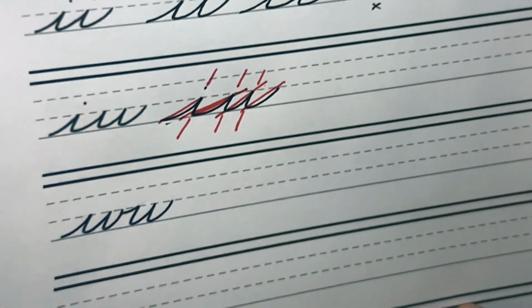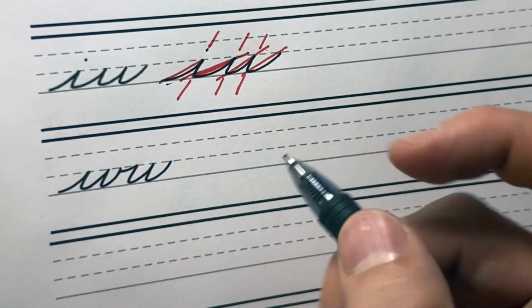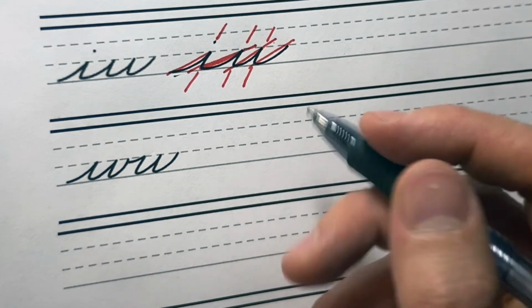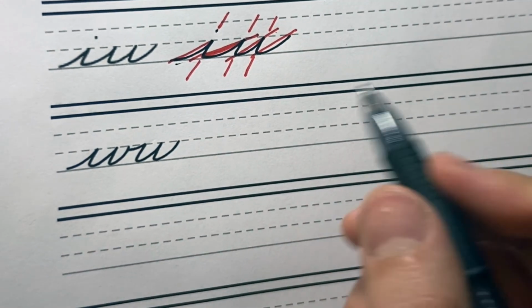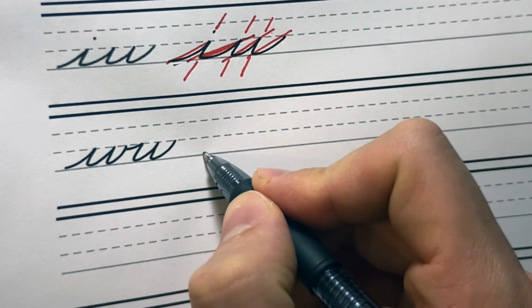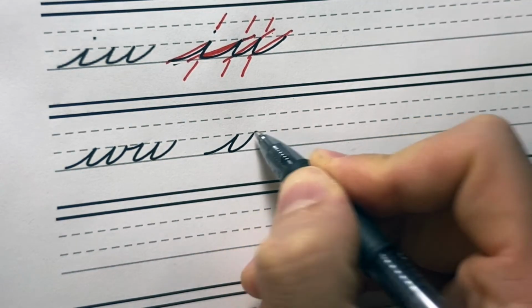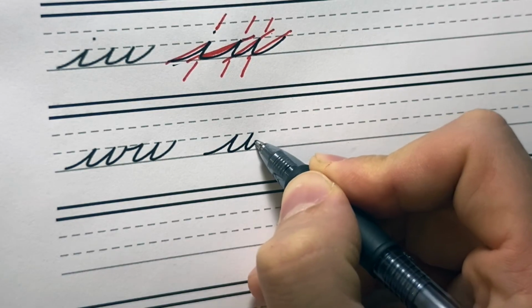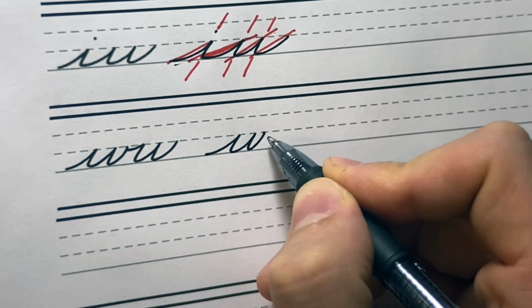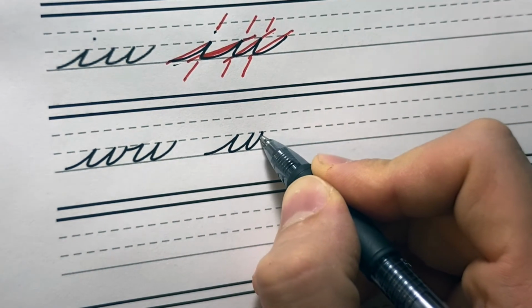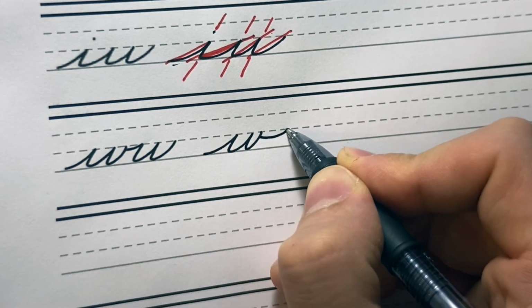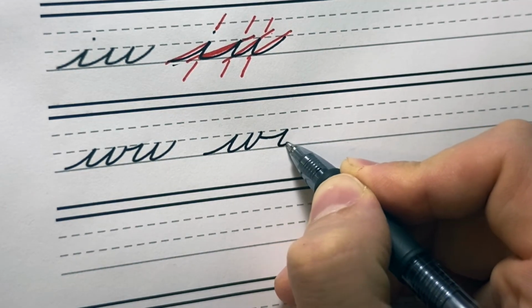Now let's look at the double U and the U connection. This one has a little bit of a twist to it, a different type of connection. And I'll just go ahead and demonstrate it. I'll make my W first. Come up a little steeper on this second part of the W. Then I'm going to connect to the U from the top. I'm going to do a nice sweeping stroke out and then do my U.